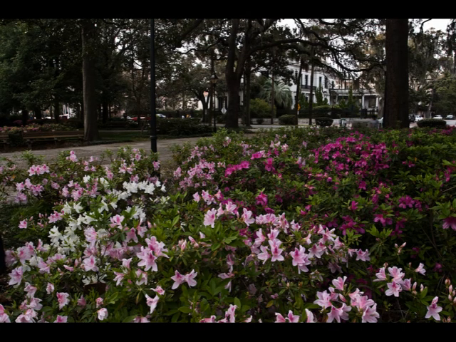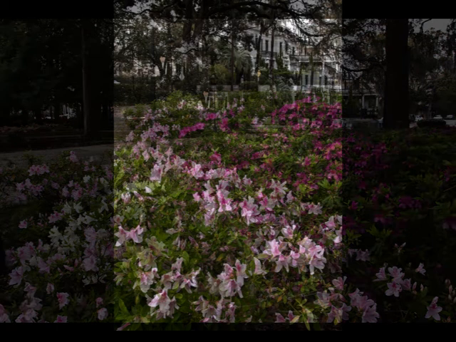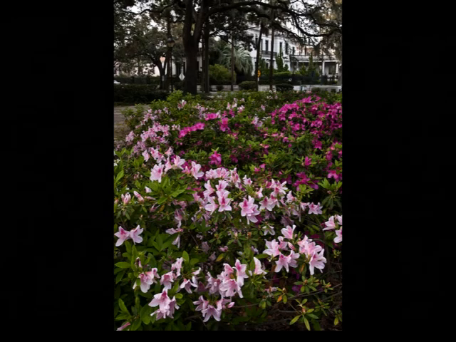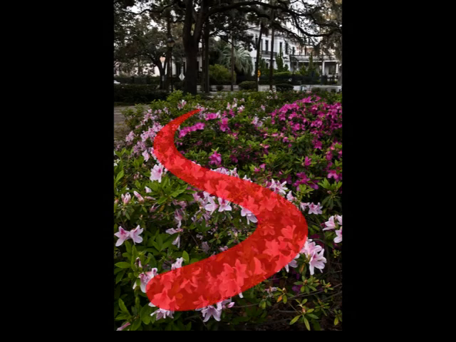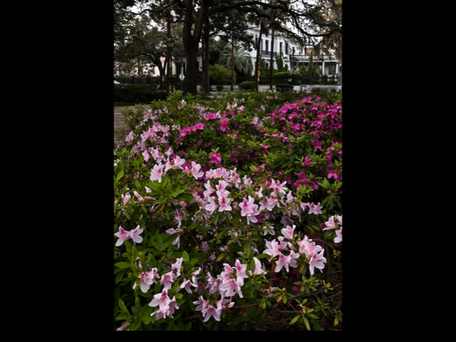Now, not all S-curves have to be real. In this case, we have some implied S-curves. This is not a particularly attractive composition, but if you can search out and find a curve within here, as I've done by going vertical and coming in a little bit tighter, you can see the S-curve, or in this case, the implied S-curve.